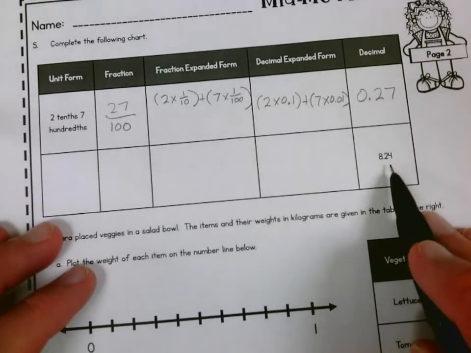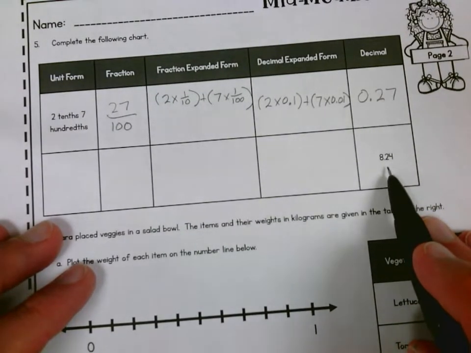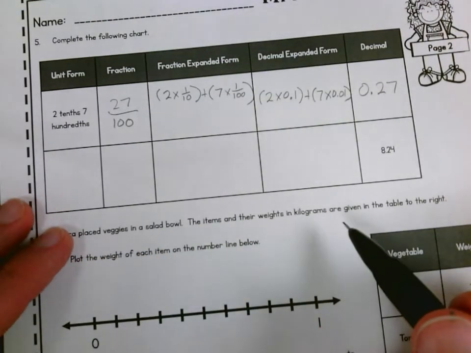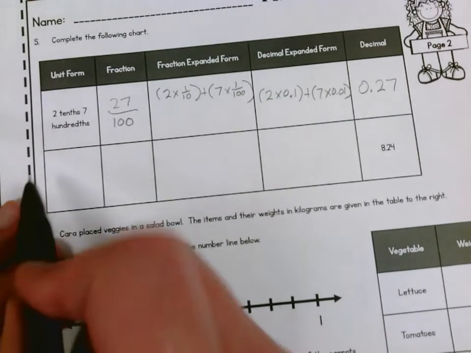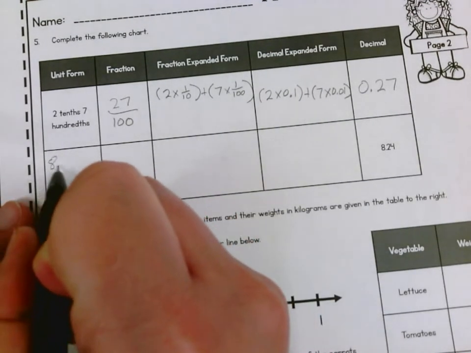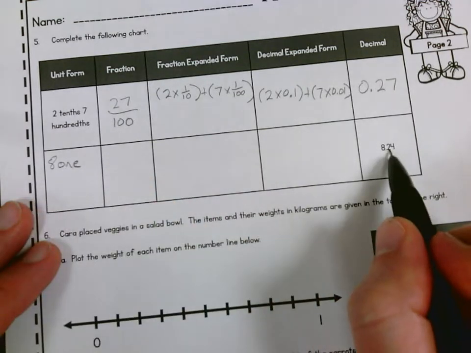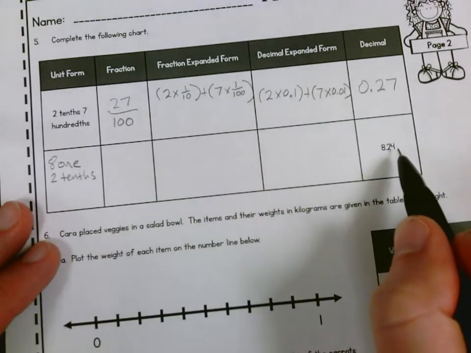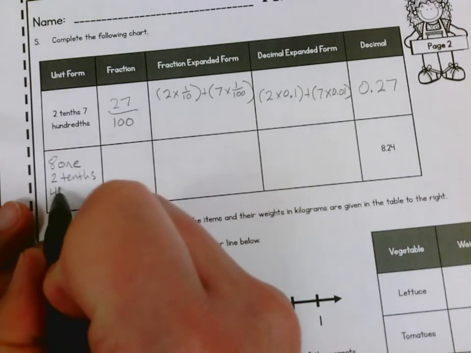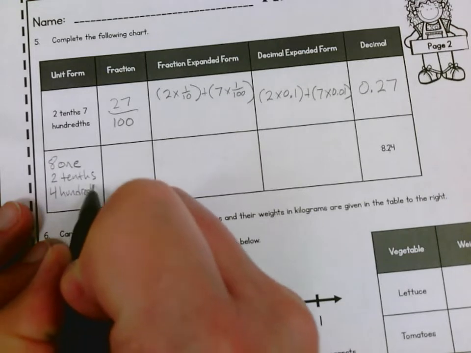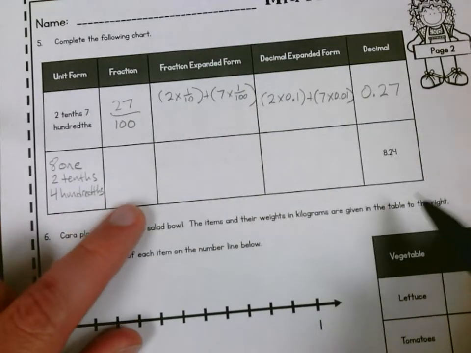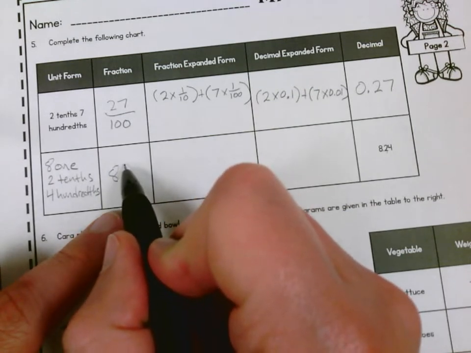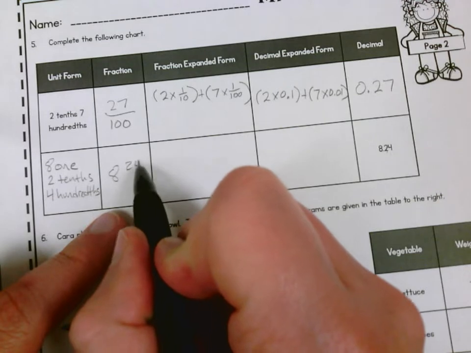All right, now we're working backwards on this one. We have our decimal 8 and 24 hundredths. Well, unit form would be, if I wanted to start over here, 8 ones, 2 in the tenths place, 2 tenths, and 4 in the hundredths, so 4 hundredths. And you can do these in any order you want. This will be a mixed number since we have ones and fractional parts here, so 8 24 hundredths.